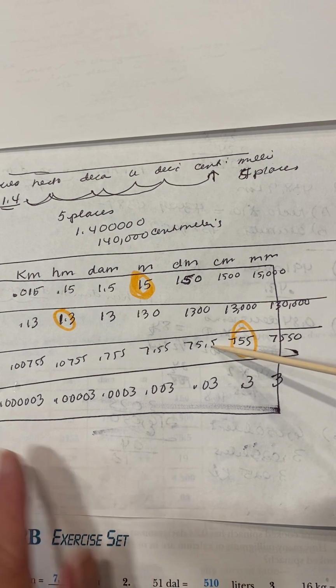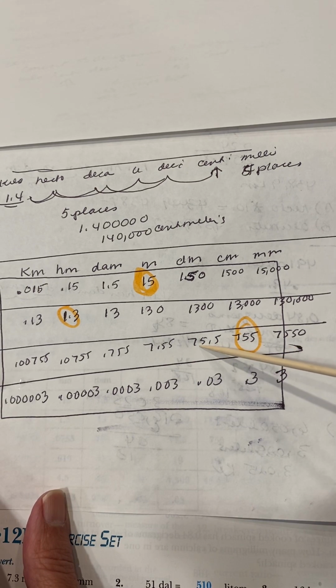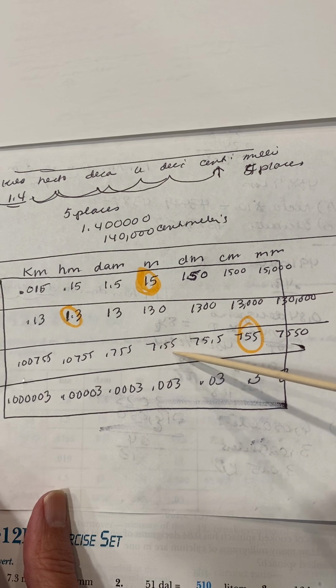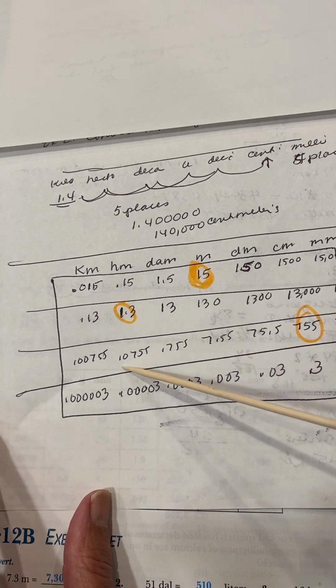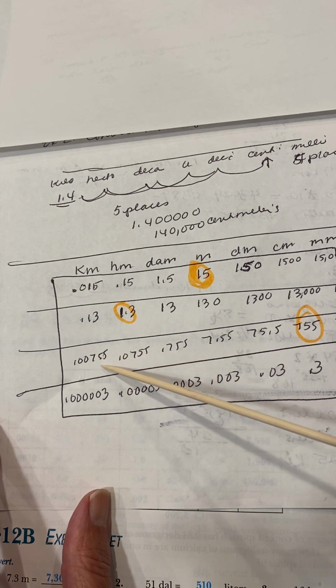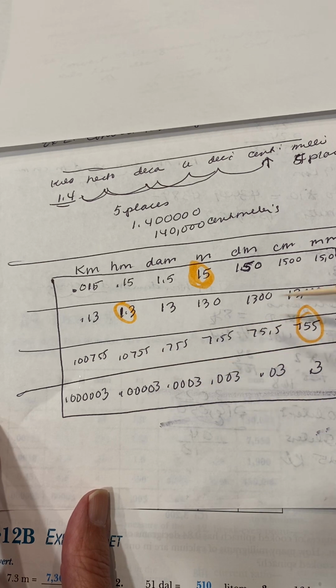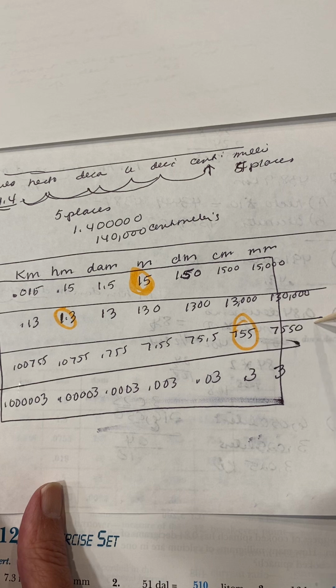Then again, we go the other direction to the left. We're going to move that decimal point to the left: 75.5, 7.55, 0.755, and on to 0.0755, and then 0.00755. See how you just move the decimal? We're going to the left, we're going to move that decimal point to the left. You're going to the right, you're going to move the decimal point to the right, and possibly add zeros.